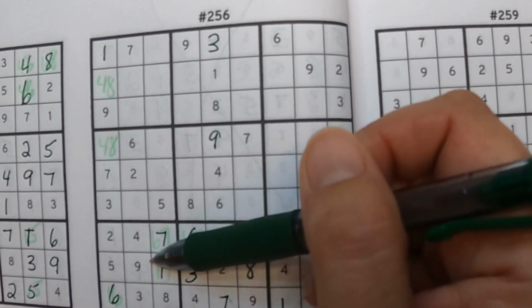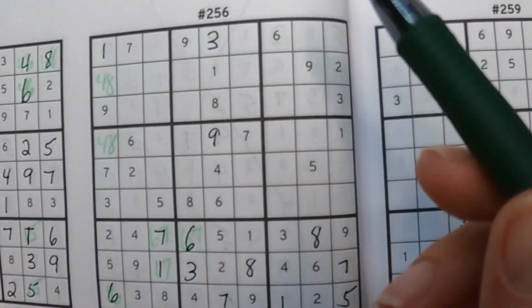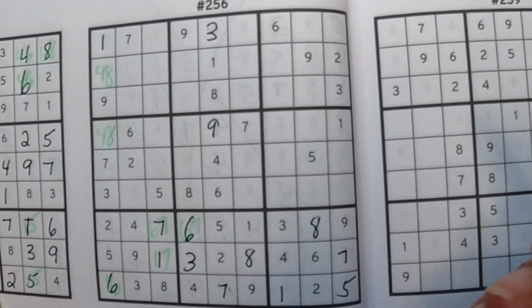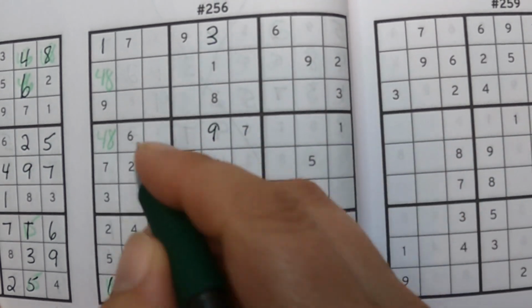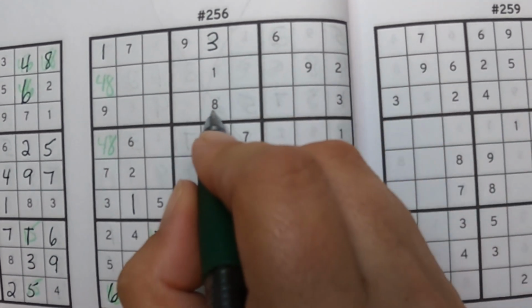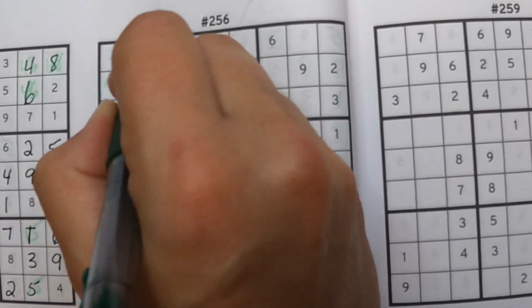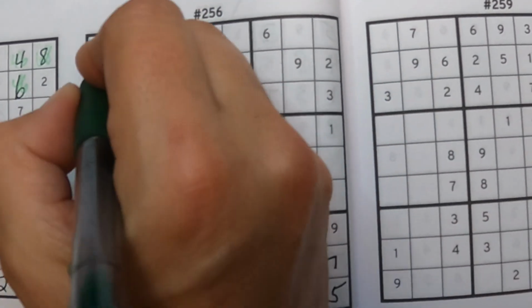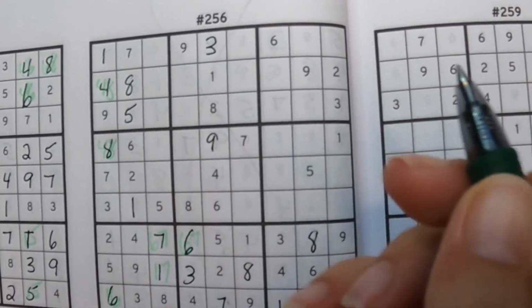For this column, we're missing 1, 5, and 8. We've got a 5 and 8 here, so this is our 1. An 8 here, so 5, 8. That 8 makes this our 4, 8.